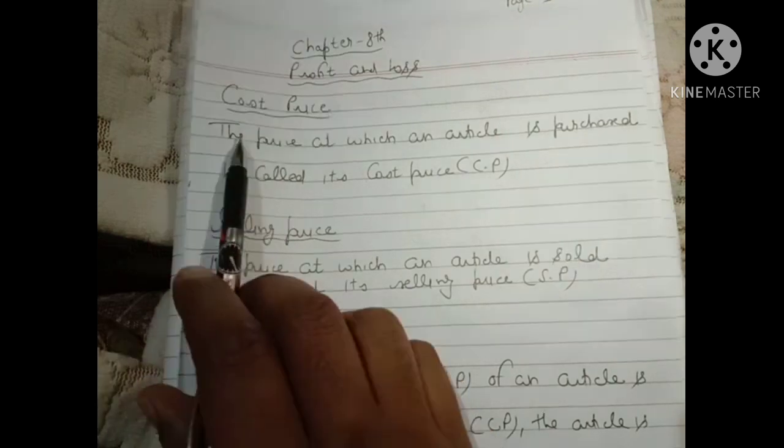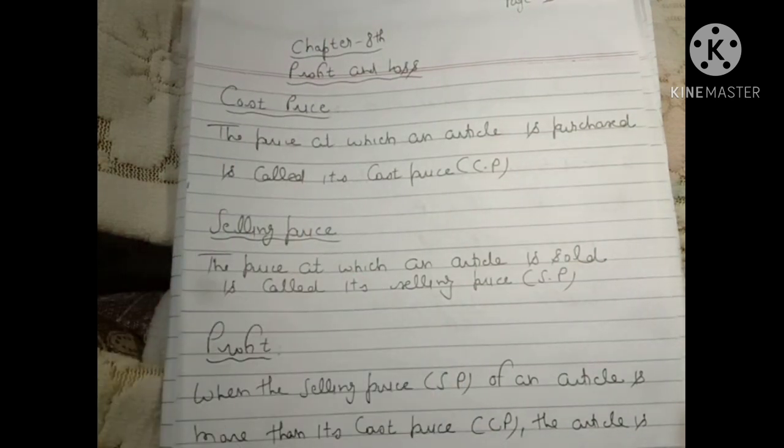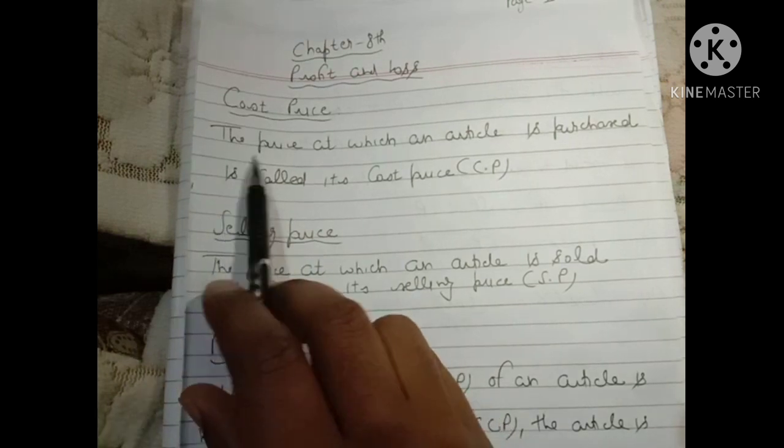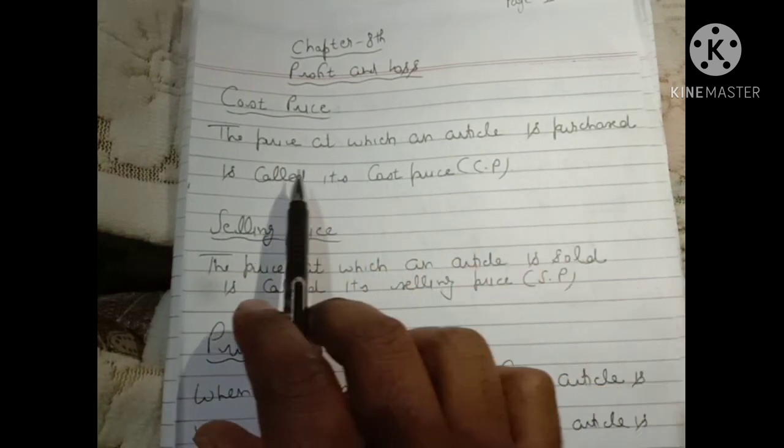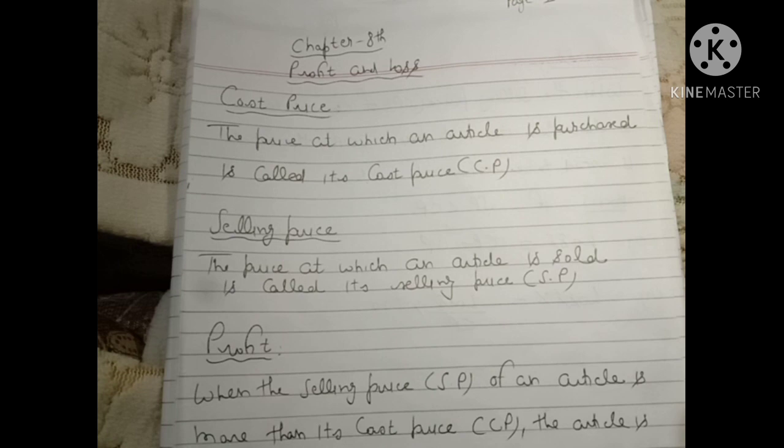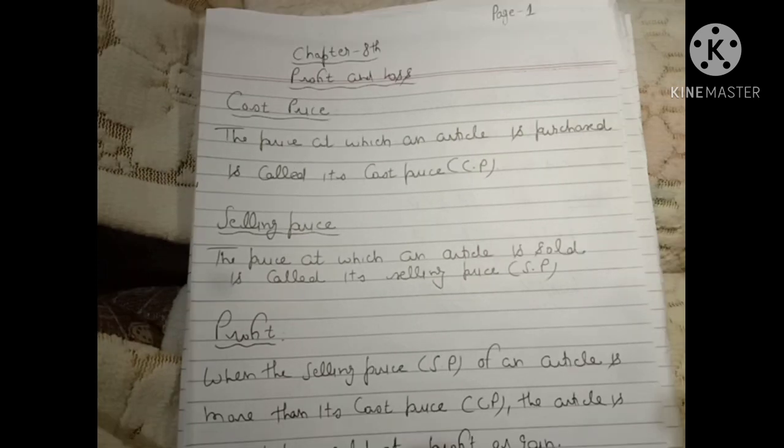Now see, first is cost price. What is the cost price? The price at which an article is purchased is called its cost price. It means the price at which we are purchasing any article. If you go to buy a pen from the market, you have to pay the cost of the pen. Then the cost of the pen is called the cost price. In mathematics, in short form, it is also written as CP. So CP is the cost price.